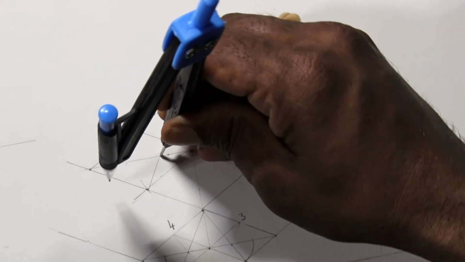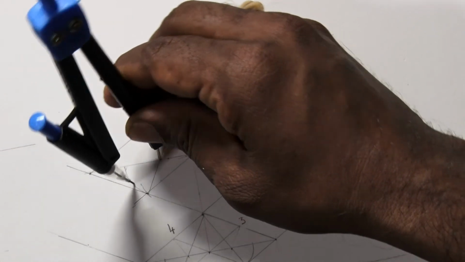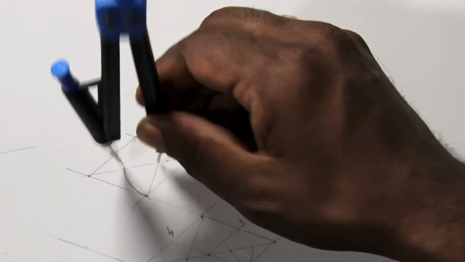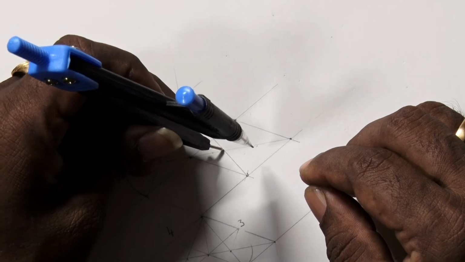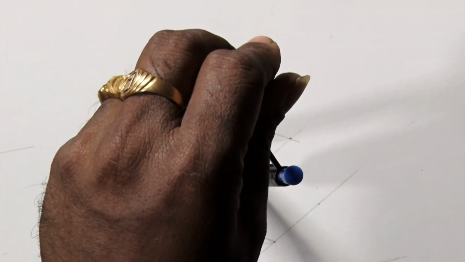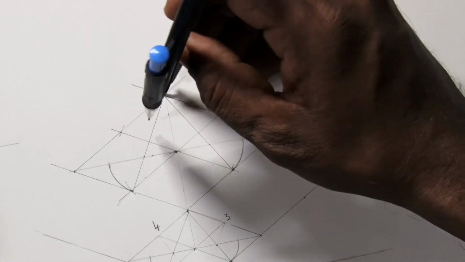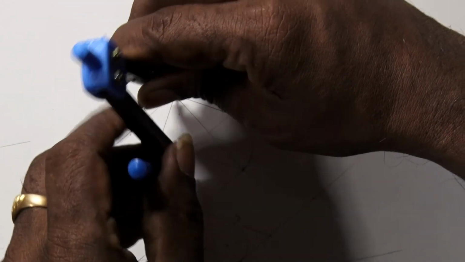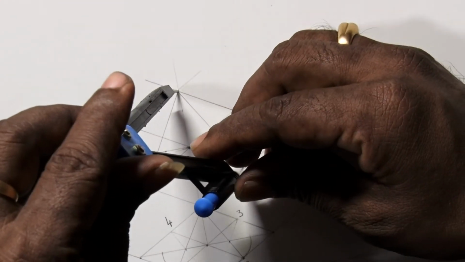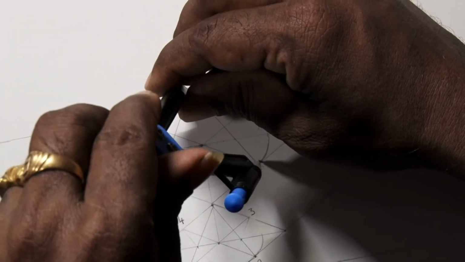Make use of this. We can draw one arc here. Similarly, with the help of this, we can draw another arc here. Again, with this center and this radius, we can make an arc.